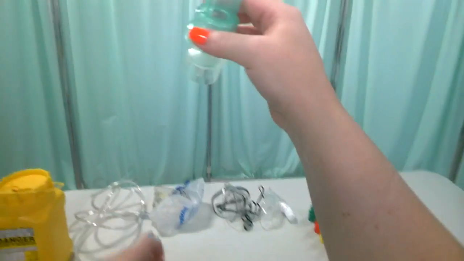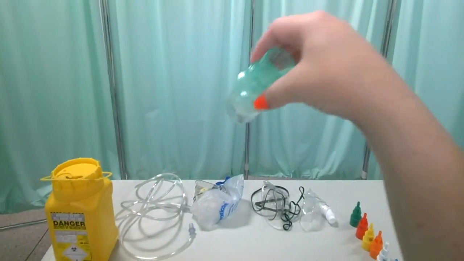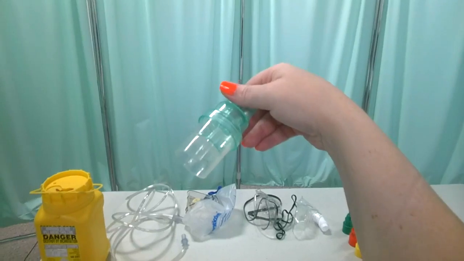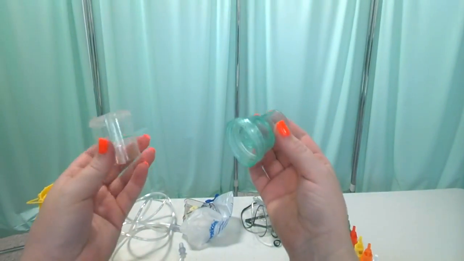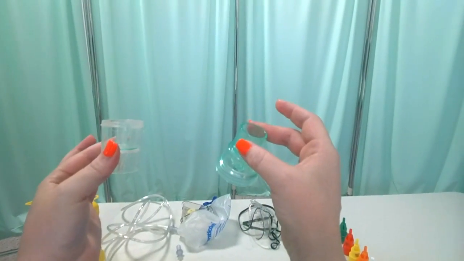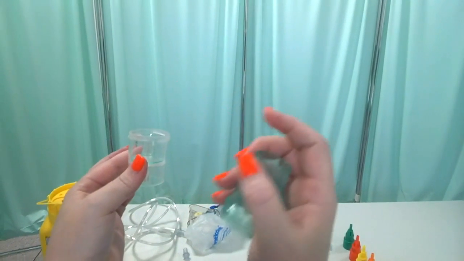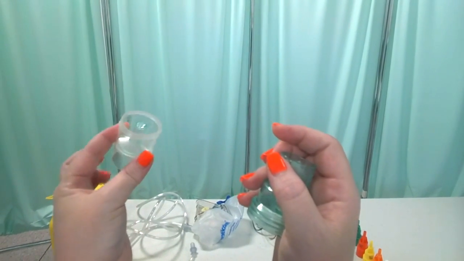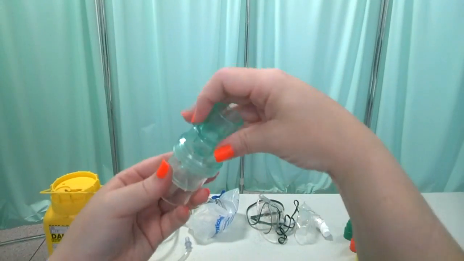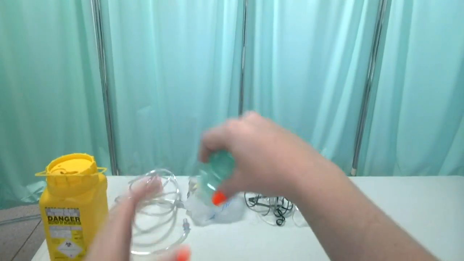Okay, then we've got this second component, which is the nebulizer chamber, or the nebulizer bowl, and it unscrews into two components as well. And this is where our nebulized medication will go. So I'll just do that up for the moment.